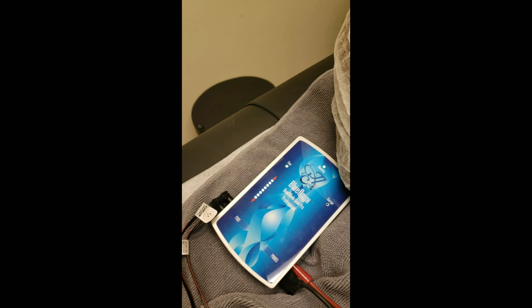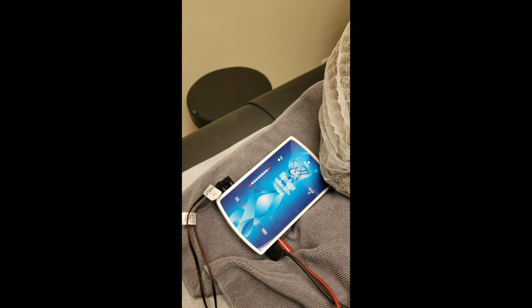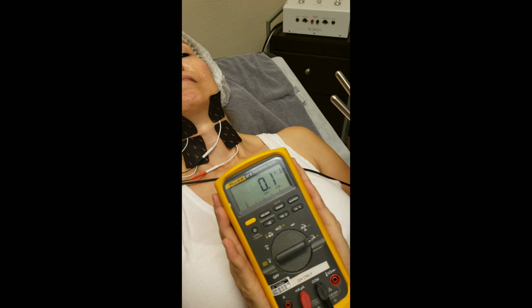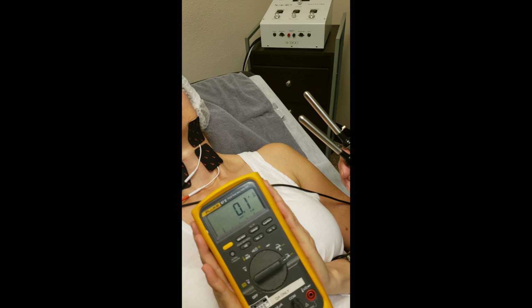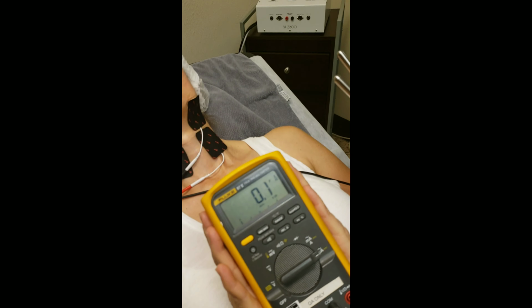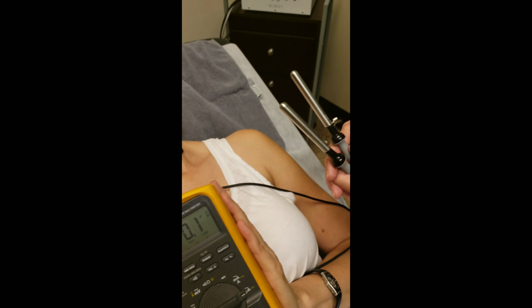We do have it at full power, just so we're using its maximum availability of deliverance of the current. This device claims to be rated at about 500 microamps maximum. But what's interesting about current is it only travels when there's a load based on the skin surface area being treated. So we have the current meter connected right now to the probes.